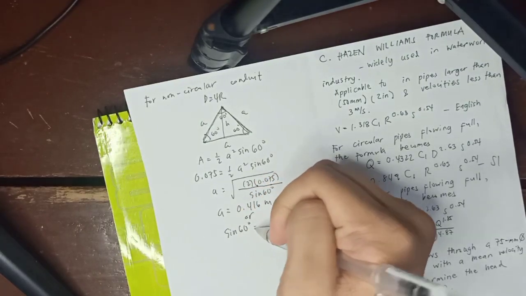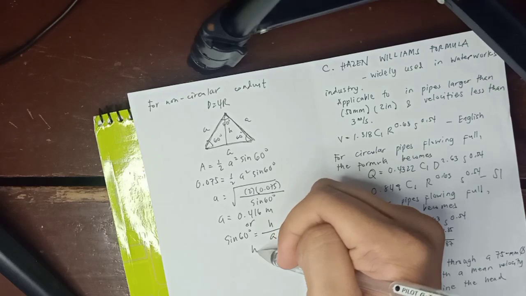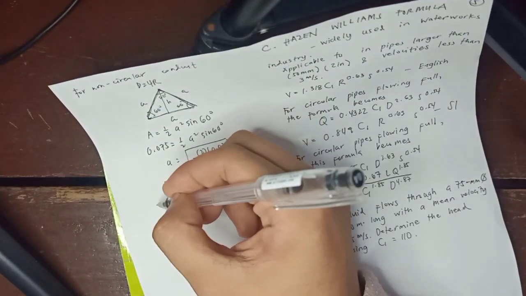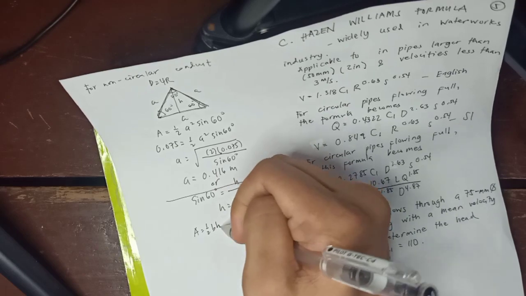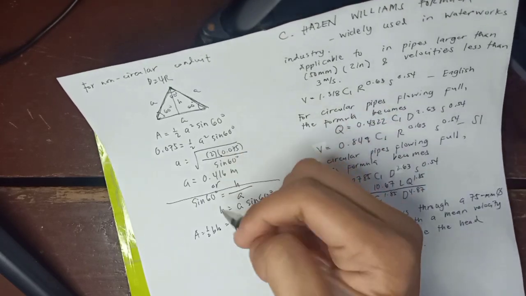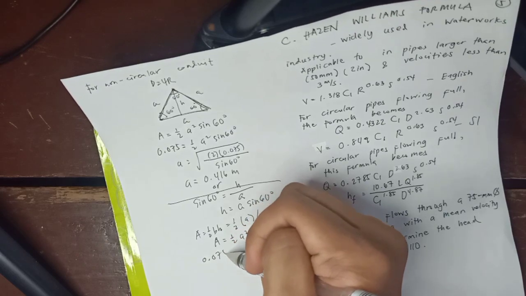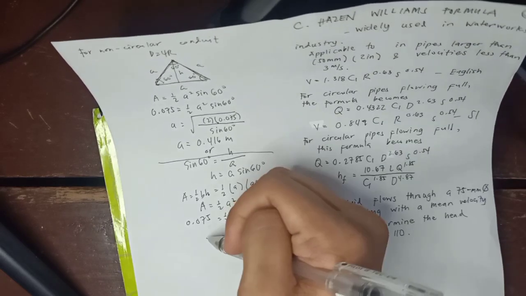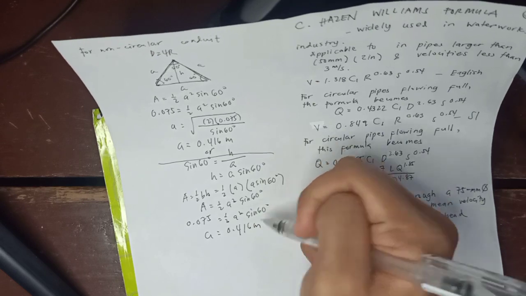Sine 60 is equivalent to opposite over hypotenuse. So opposite is H, hypotenuse is A. So H now is A sine 60, right? Another solving of area A: area is 1/2 BH. So 1/2, B is A and H is A sine 60 degrees. So A now is 1/2 A squared sine 60. So 0.075 equals 1/2 A squared sine 60 degrees. So our A is 0.416 meter.